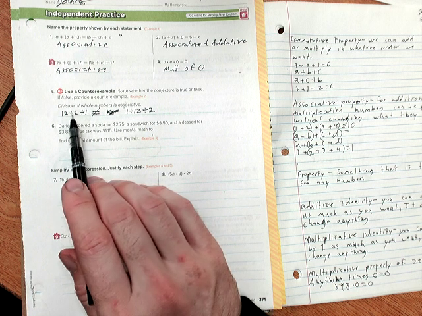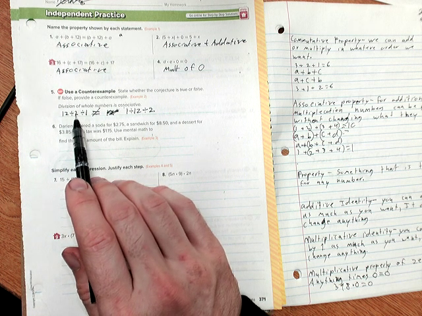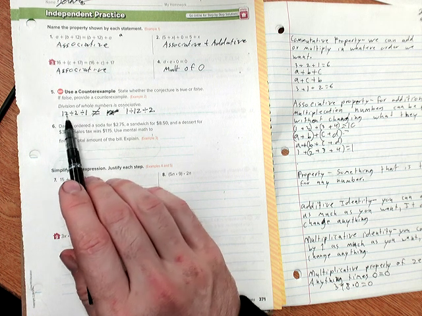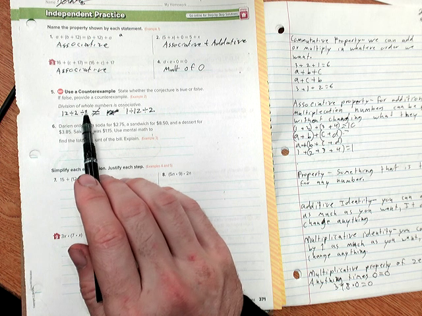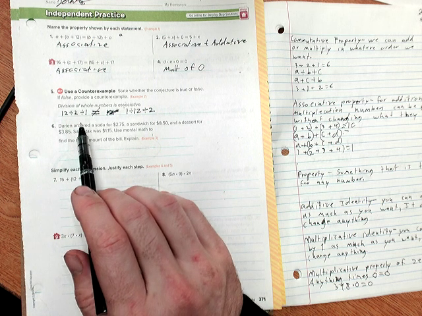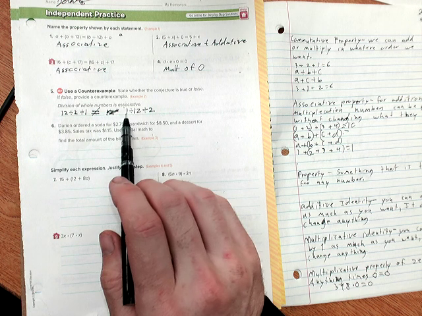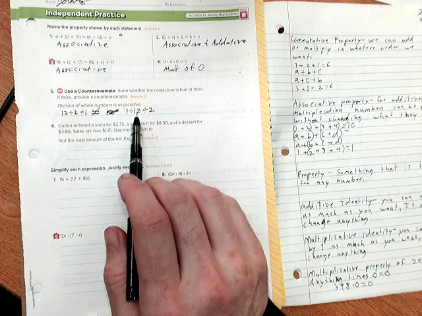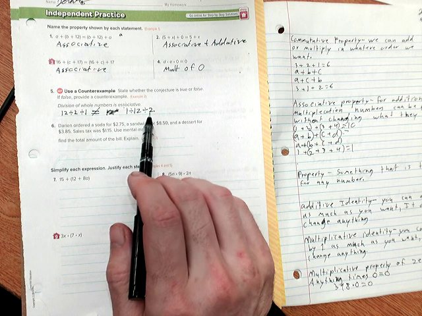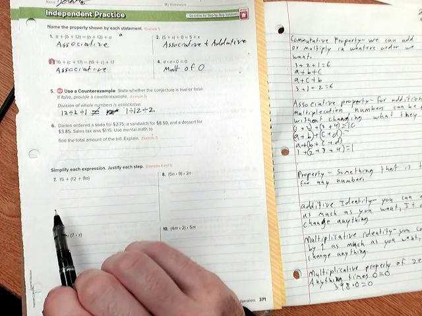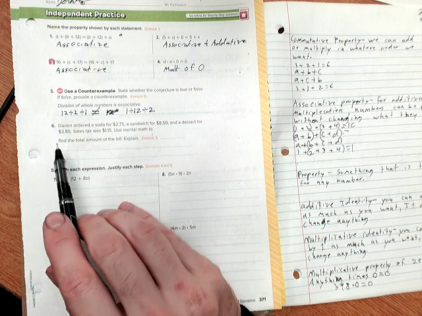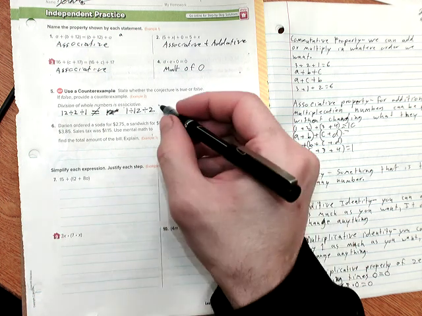12 divided by 2 is 6, divided by 1 is 6. This is 1 divided by 12, which is 1/12, divided by 2 is 1/24. So they are not equal. This is false.